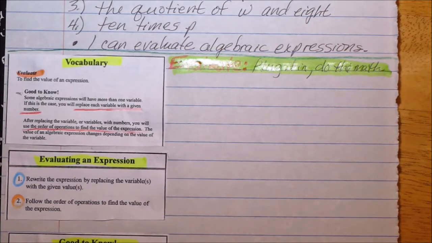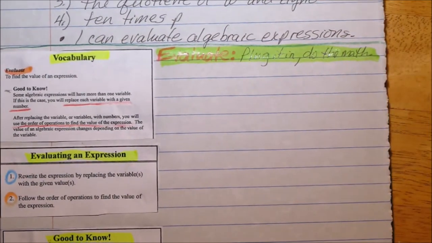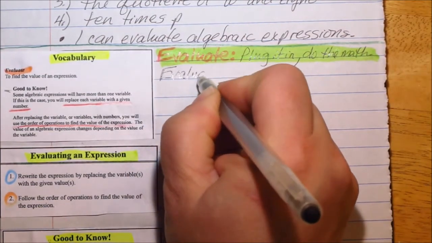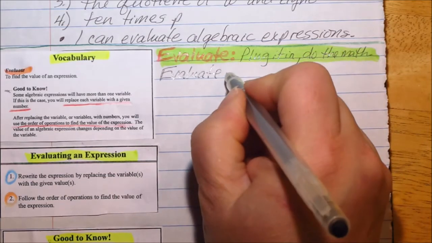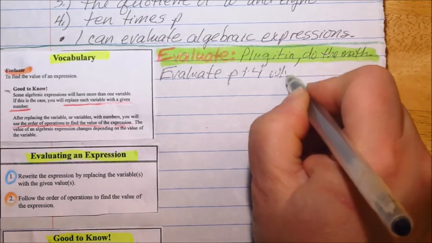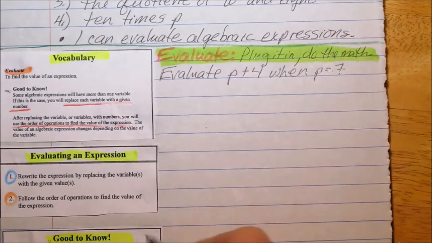All right? So, first we're going to do a few examples here. They go pretty quick. And the first one is evaluate p plus 4 when p equals 7. All right?